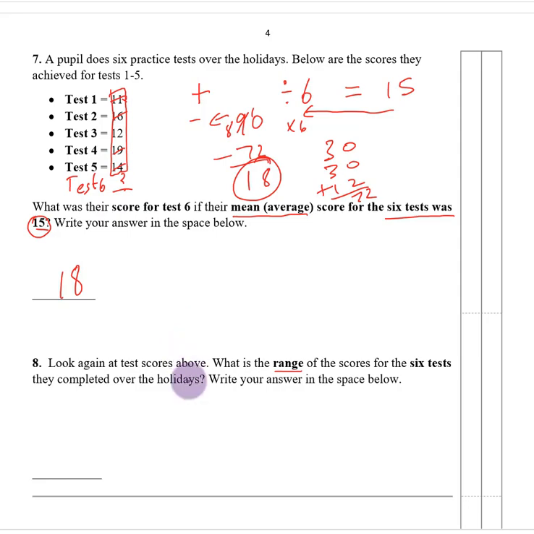So range is just the smallest take away the biggest. So we've got the smallest score, and the score there was 18. We'll put that in. The smallest score was 11, and the biggest score was 19. So we do 19 minus 11, which leaves us with our 8.